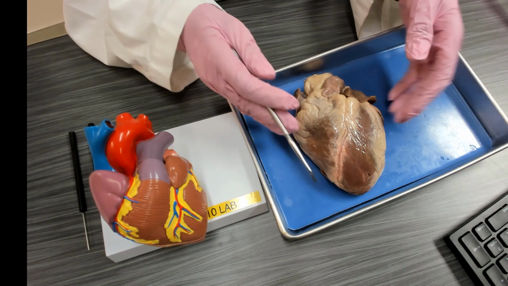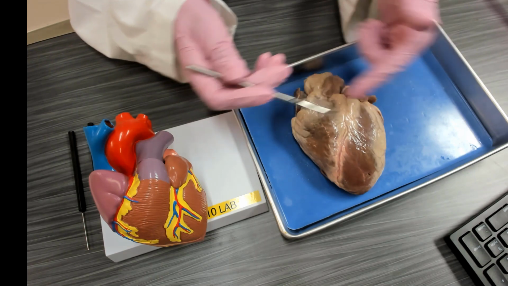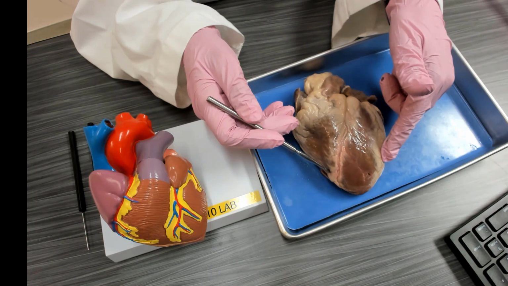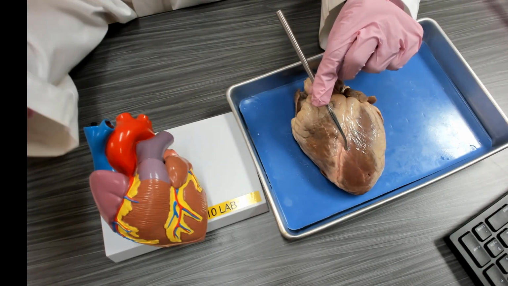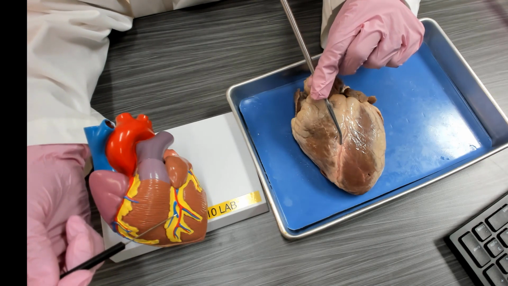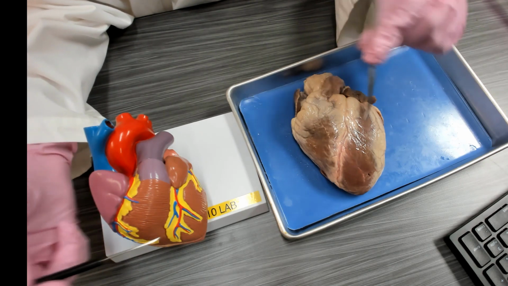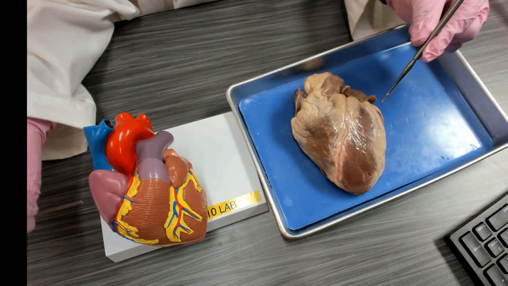This is the external anatomy of the heart. We have the atria located in the superior area of the heart. We have the ventricles in the inferior part of the heart. Separating the ventricles, we have the interventricular sulcus, which has coronary vessels running along here and fat deposits. So the bottom chambers are the ventricles, the top chambers are the atria.